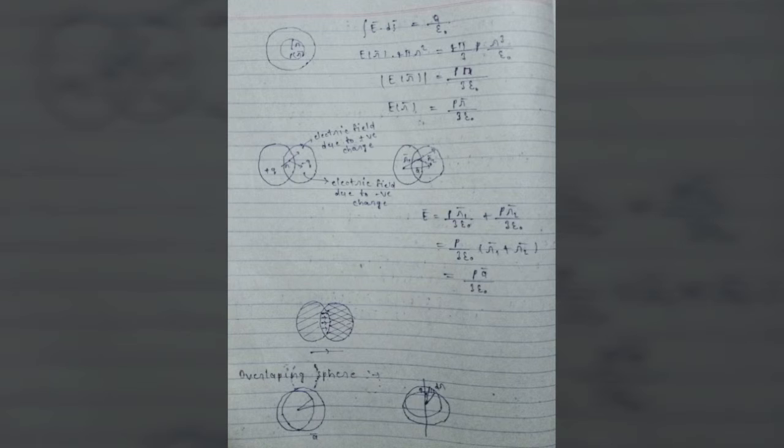So I am going to write this as rho r1 divided by 3 epsilon 0, and since r2 is already in the direction of the electric field, I can write this as plus rho r2 over 3 epsilon 0. Combining them together, I can take rho over 3 epsilon 0 out. I have r1 plus r2.